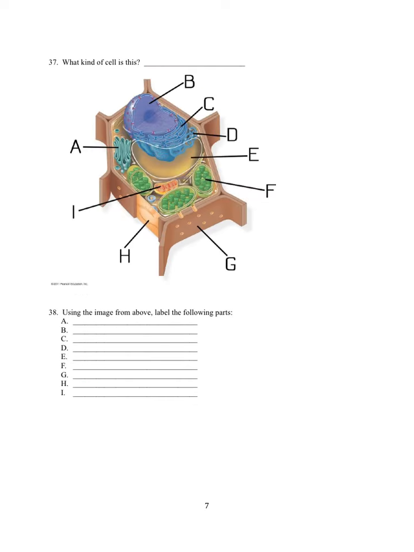Finally, we've made it to the last page of the study guide. The first question says, what kind of cell is this? Our major clue is the presence of a cell wall and a cell membrane, which means that this is a plant cell.